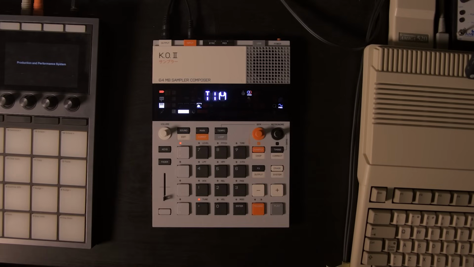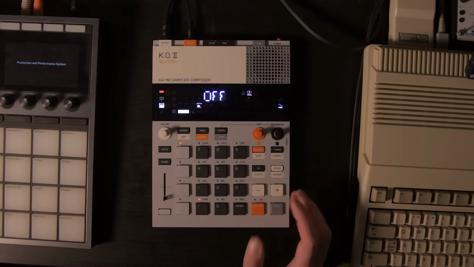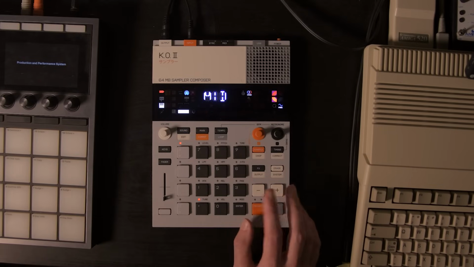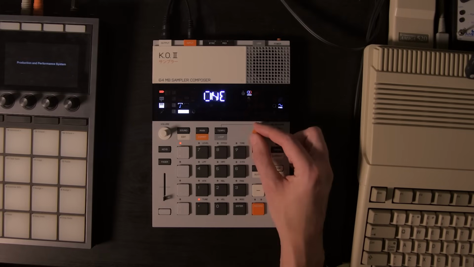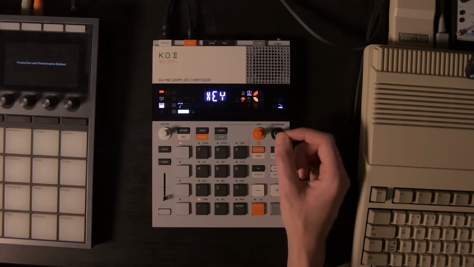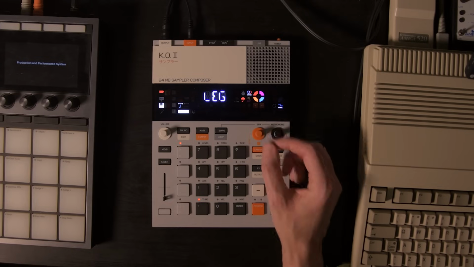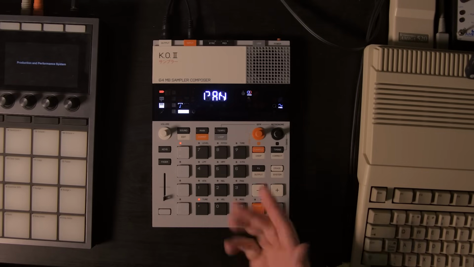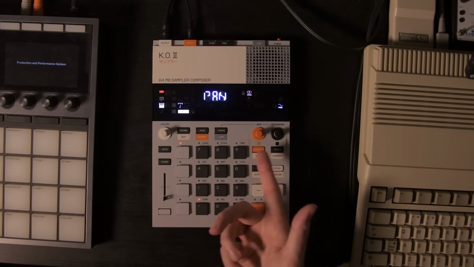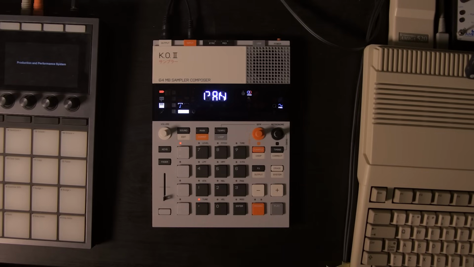Shift and sound, that's where you edit your samples. Every menu in this, you're going to use these minus and plus buttons to go through it. So here we've got sound, playback mode, one shot, key, which is basically a note on the MPC, or legato. Also in the interface, you're controlling basically 2 parameters at a time, and it's done with these 2 knobs right there.